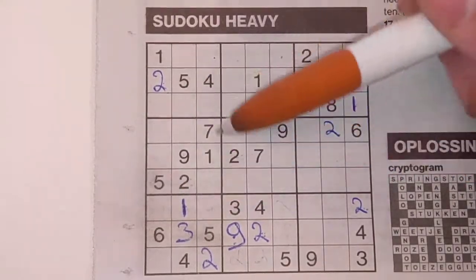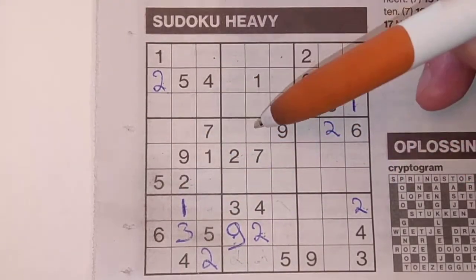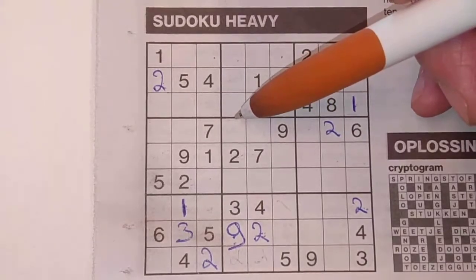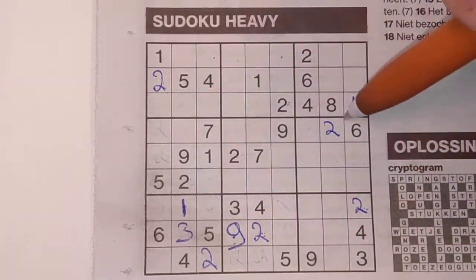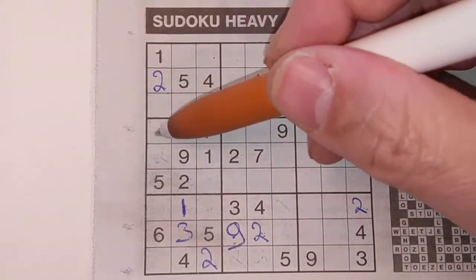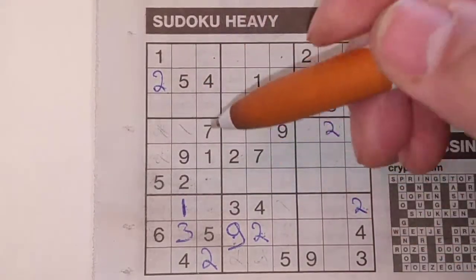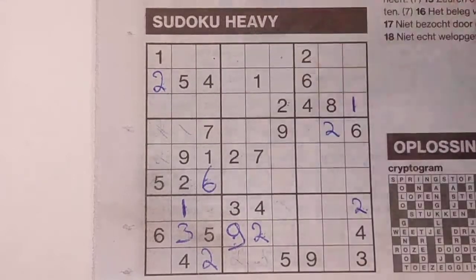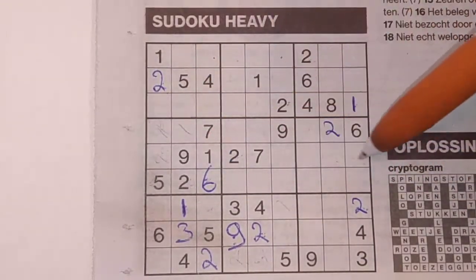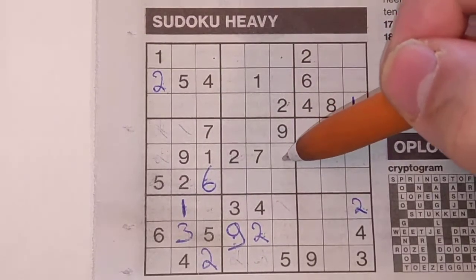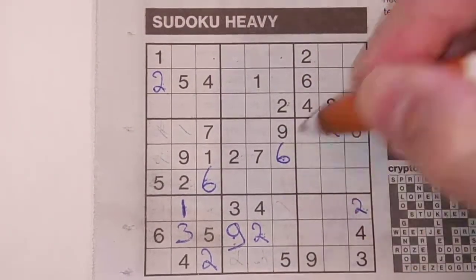Yes, this big square, 4 missing numbers. One of the missing numbers is a 6. I see here 6, so no 6 in these two boxes. There are 6, so no 6 in these two boxes. One box remains for the 6, should be this one. 6 in this row, 6 in that row, so in the middle row, the only place for a 6 should be here.